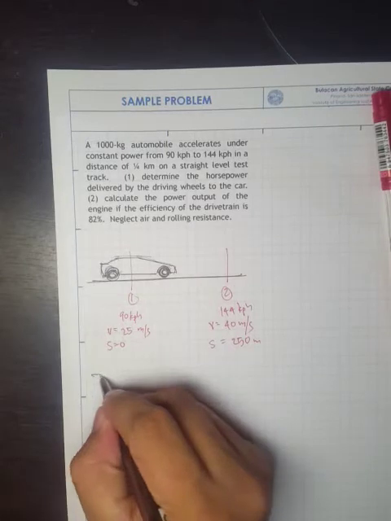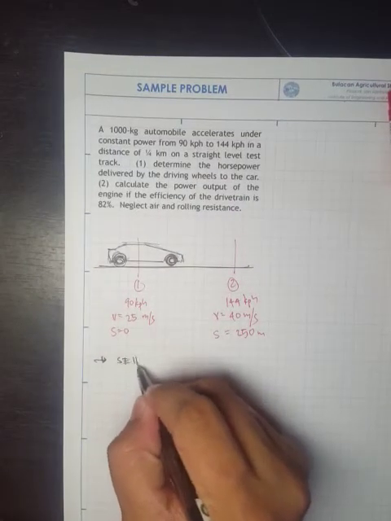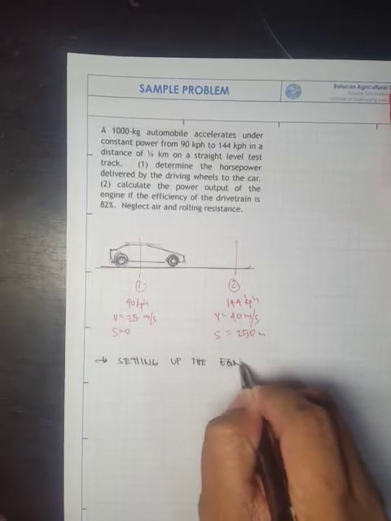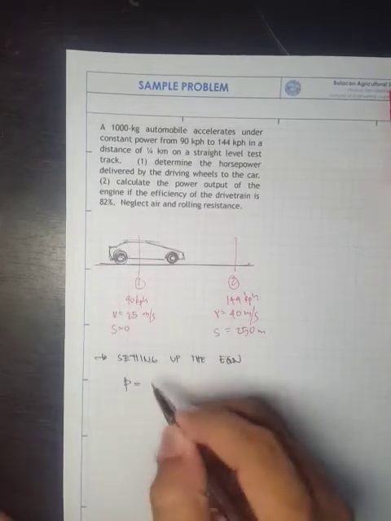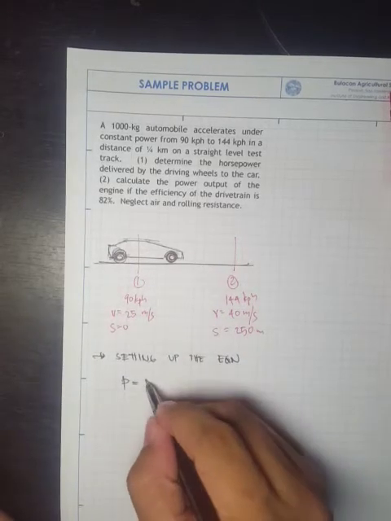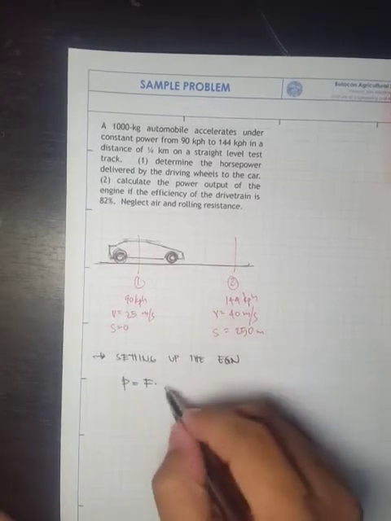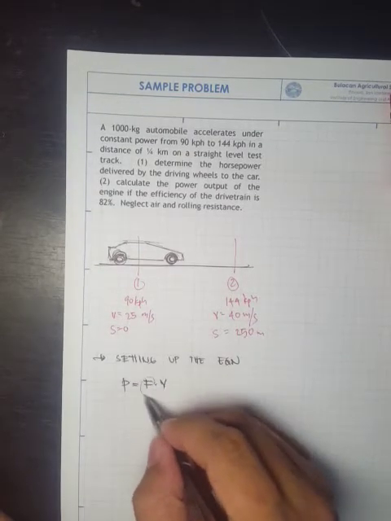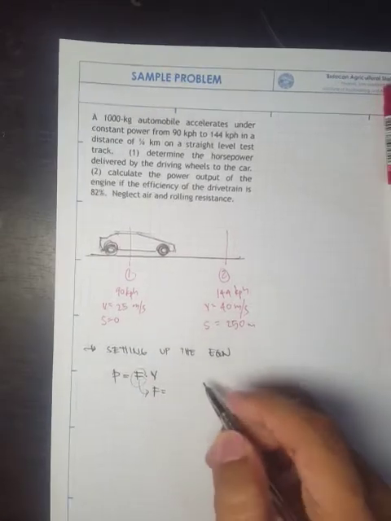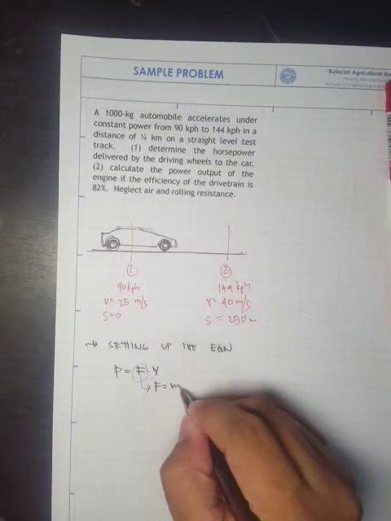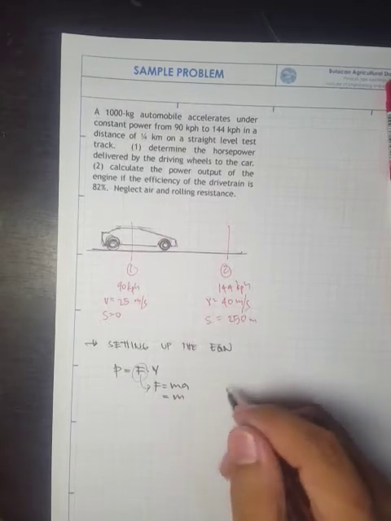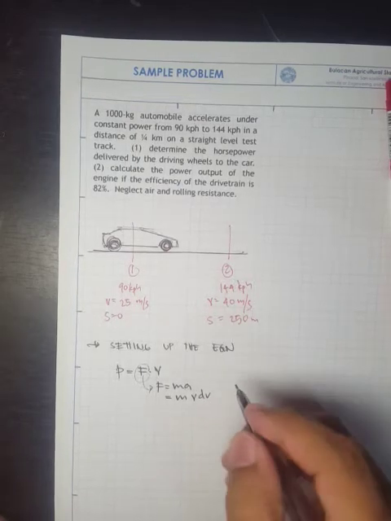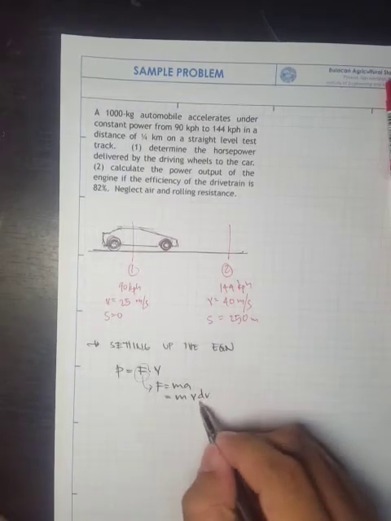So setting up the equation. Recall that this is a straight line, so power is equal to force times velocity. But what is force? Force is mass times acceleration, and acceleration in terms of velocity and displacement is v dv over ds.